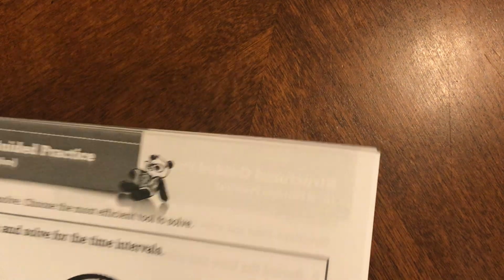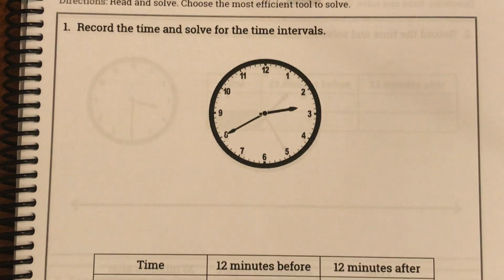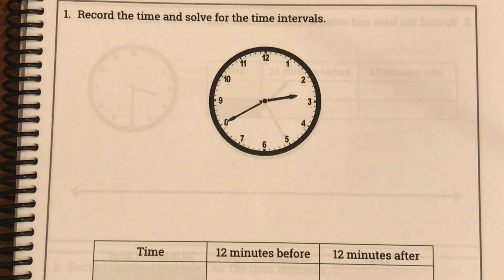Okay, boys and girls, I'm only going to do one with you today because it's our same lesson and I want to get to work with you today. So you're now going to turn to page 136 and let's get busy together.